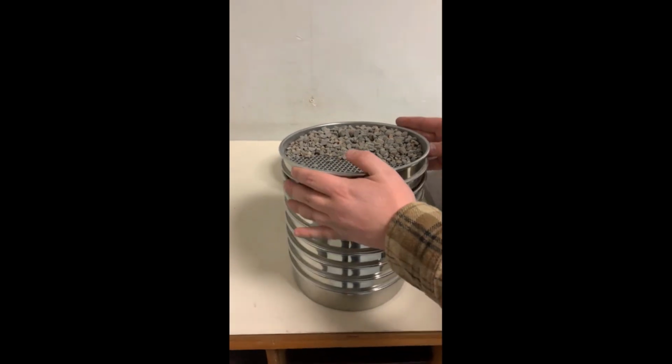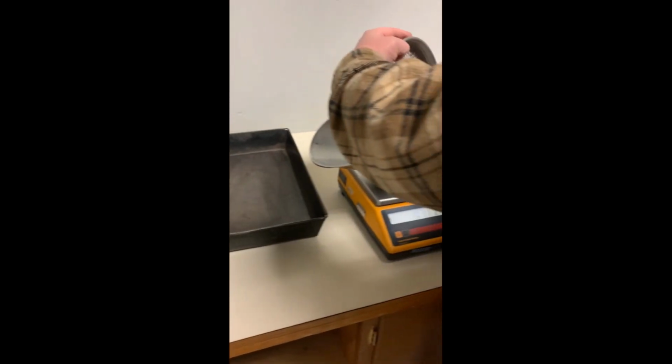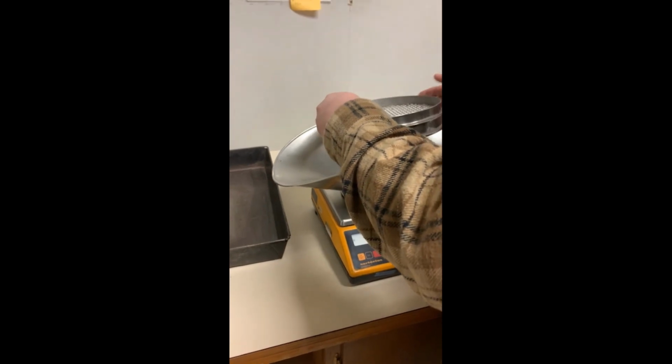The coarse aggregate angularity test uses material from the number 4 sieve up to the 3/4 sieve.